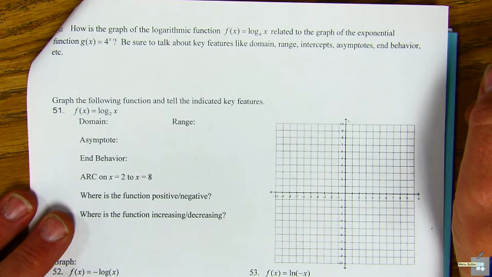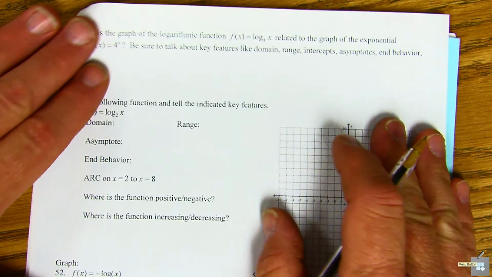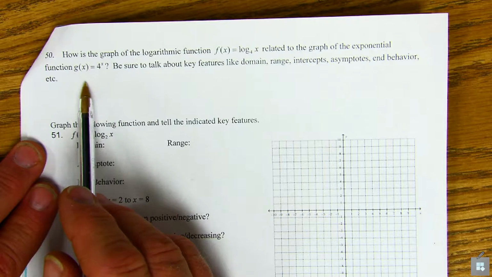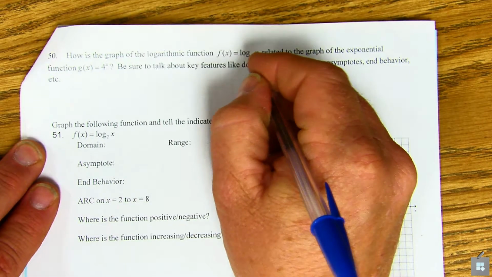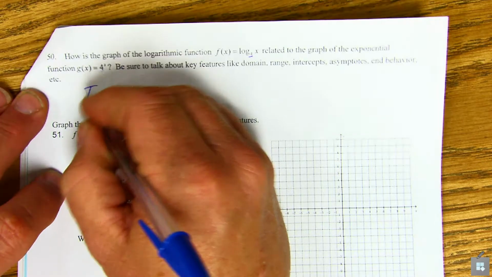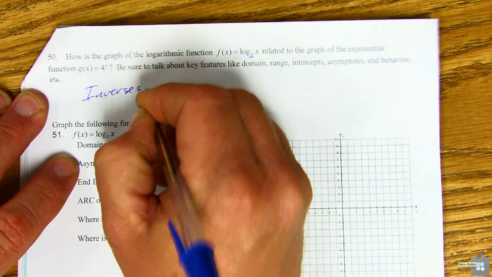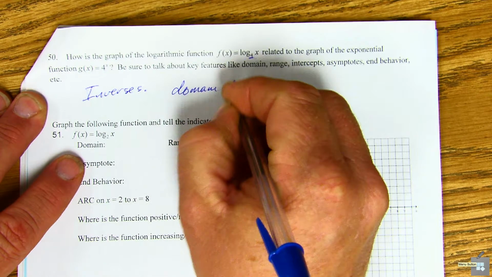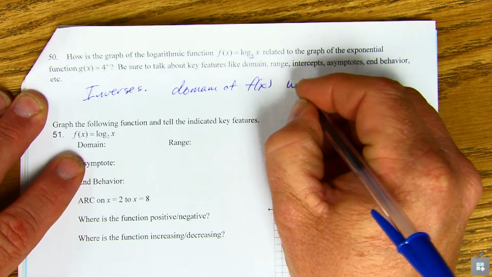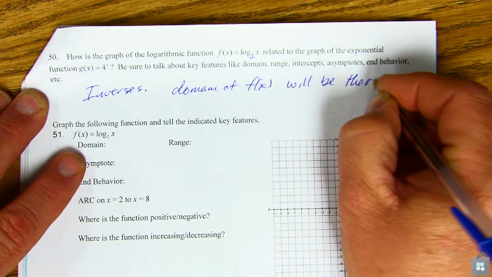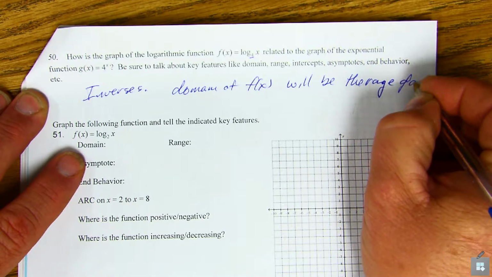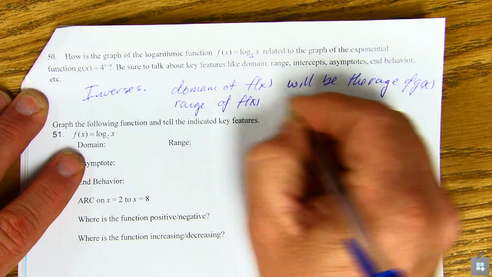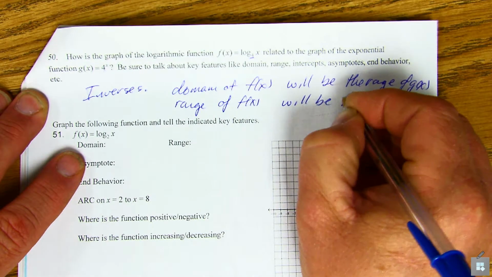We're almost there. It says, how is the graph of the logarithmic function log base 4 of x related to the graph of the exponential function g of x equals 4 to the x? Well, this is a base of 4. This is a base of 4. These are inverses of each other. And if they're inverses, then the domain of f of x will be the range of g of x, and the range of f of x will be the domain of g of x.